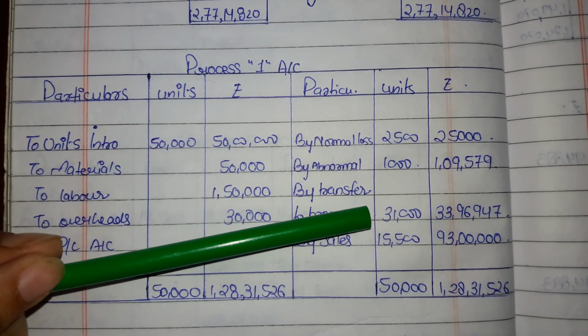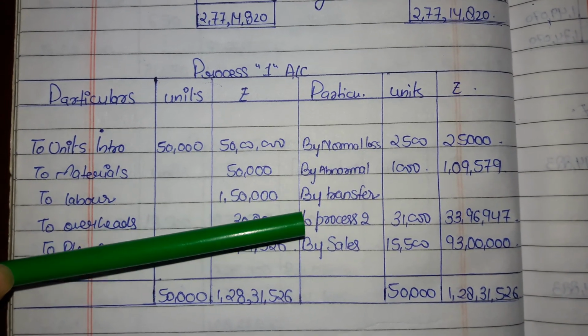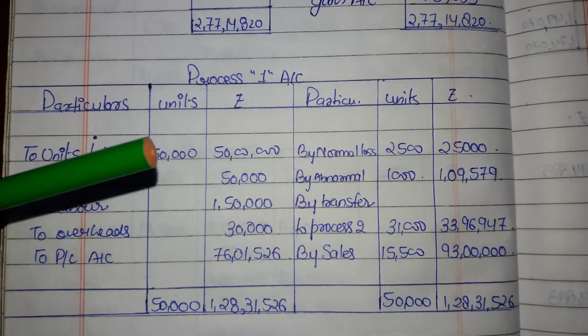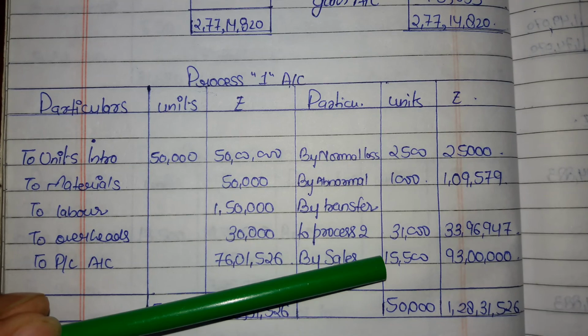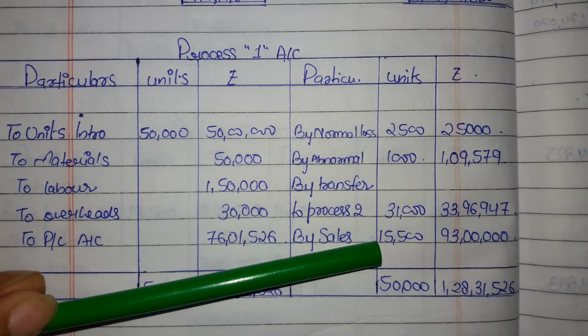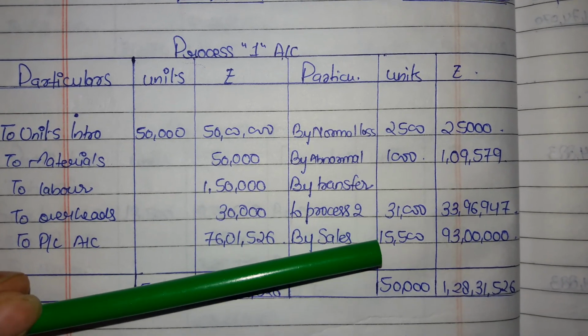Now we have seen that the output was 46,500, out of which 2/3, that is 31,000, is transferred to process 2. Now the rest, 15,500. From where do we get this 15,500? It is 46,500 minus 31,000, that is 15,500.